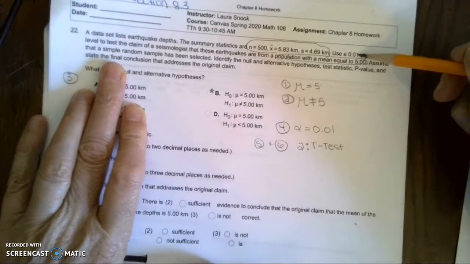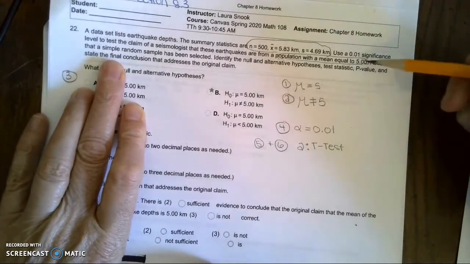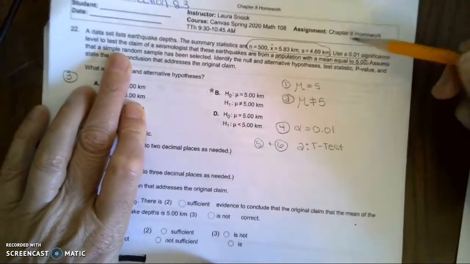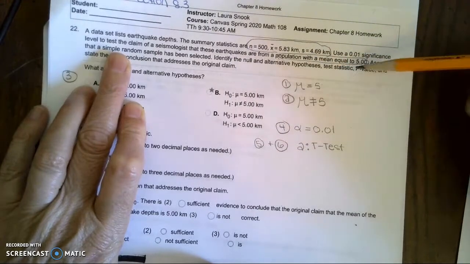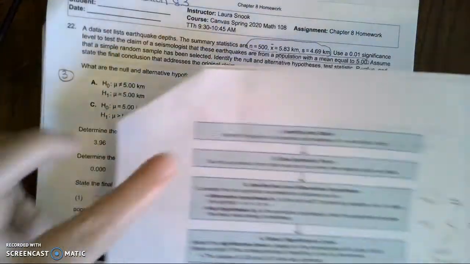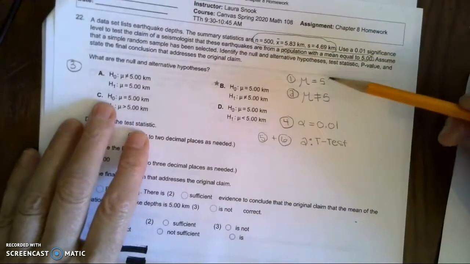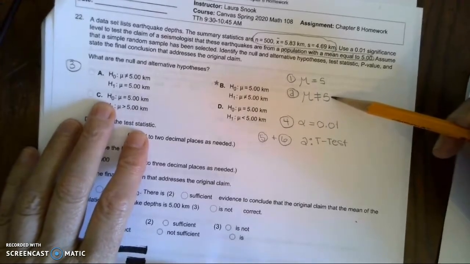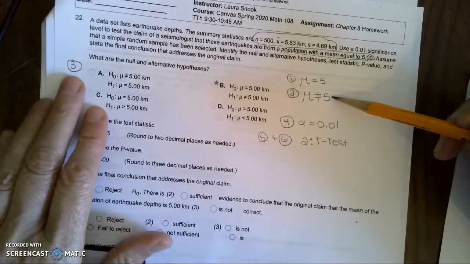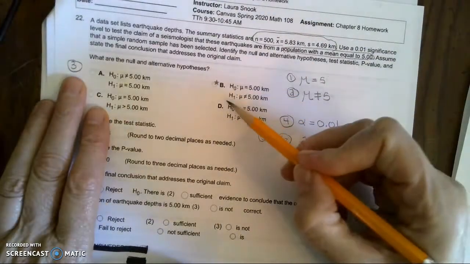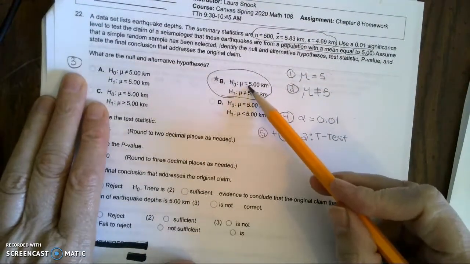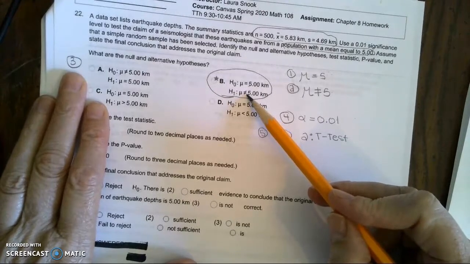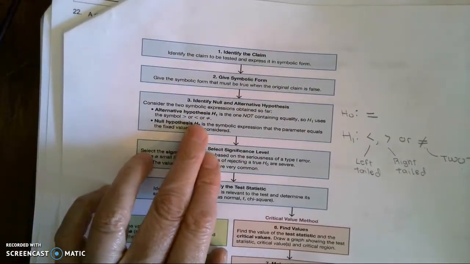It says use a 0.01 significance level, that's step 4, to test a claim that earthquakes are from a population with a mean equal to 5. So step 1 is write down the claim in symbolic form. Step 2 is write down the opposite. Step 3 is determine the null and the alternative. That would be this one right here. Remember, the null always has the equal sign, the alternative always has something other than equal sign. So it should be either greater than, less than, or not equal to.